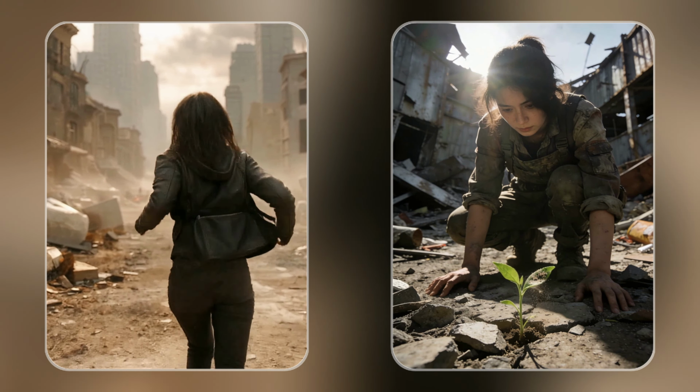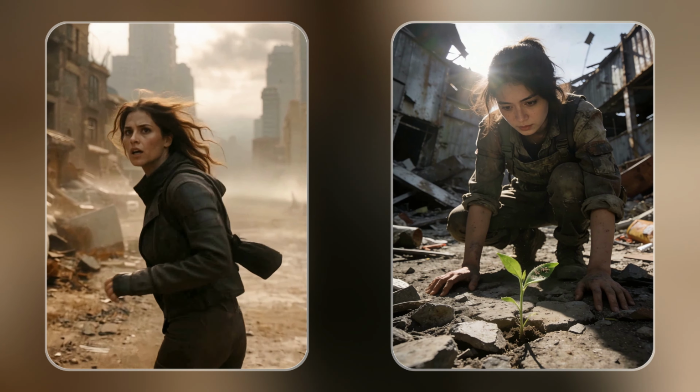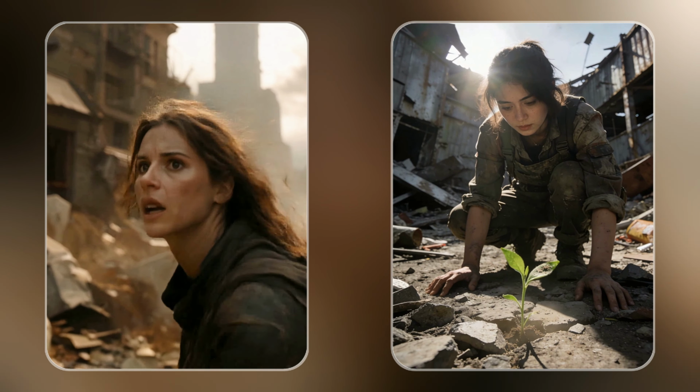And there you have it. From a regular AI clip to a stunning, professional-looking 4K video in just a few easy steps.